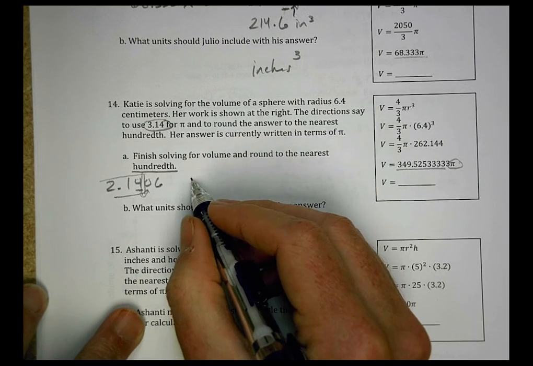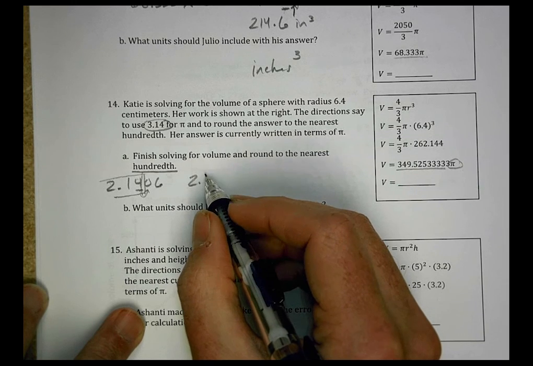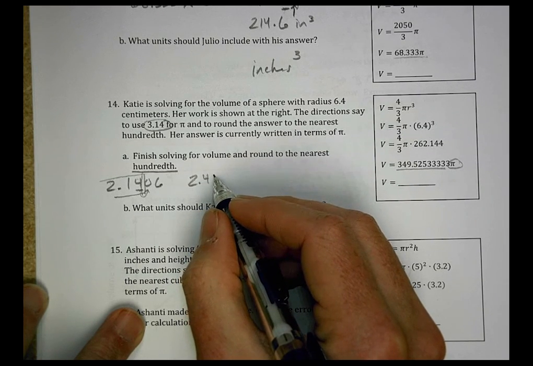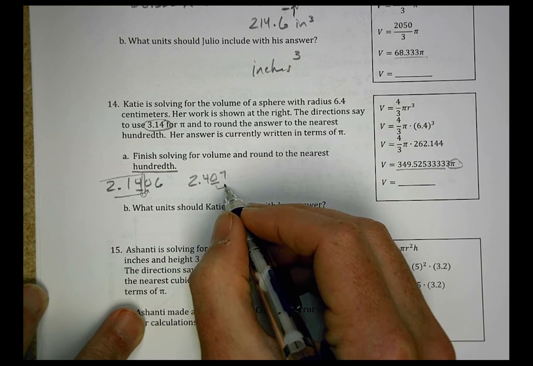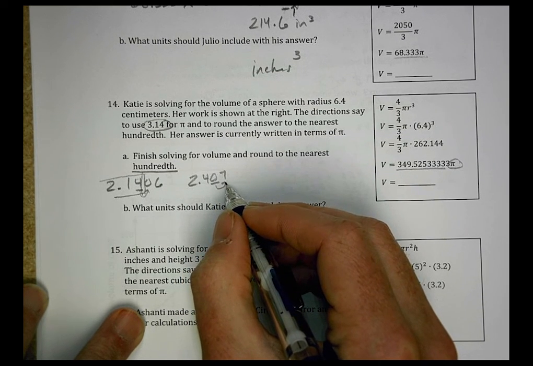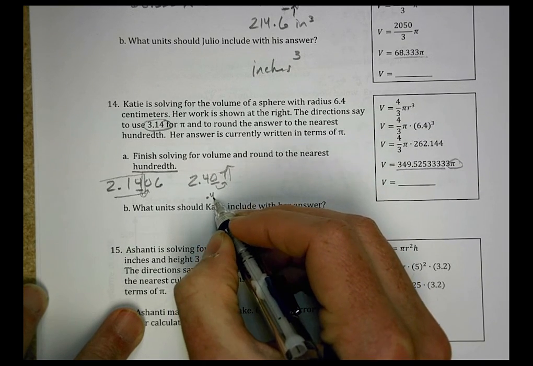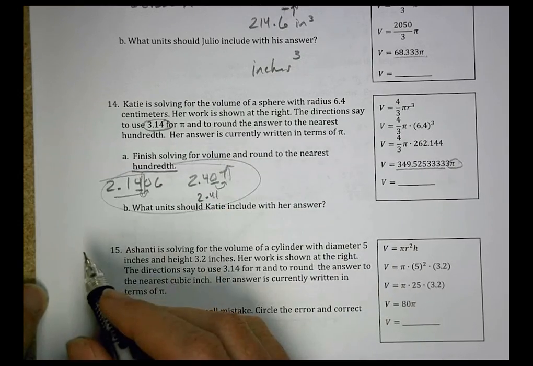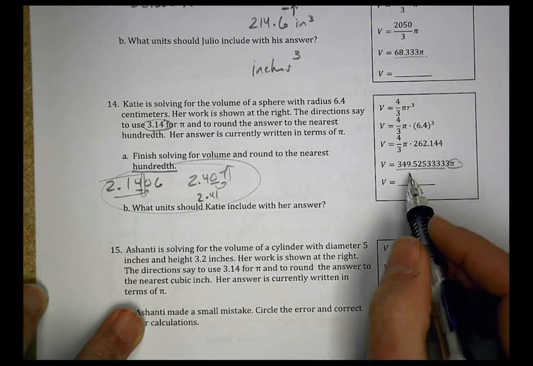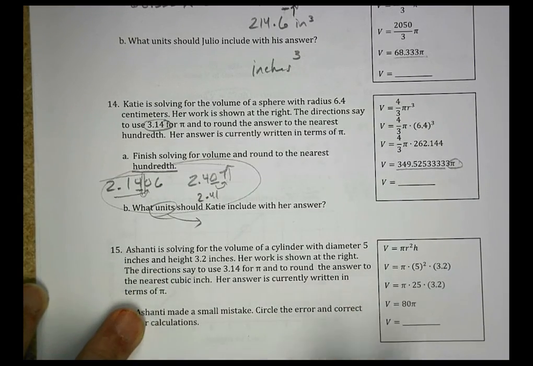If it was, let's go with 2.407, we would again look at the hundredths place, look next door. That's greater than 5, so we're going to round everything up 1. So the 0 becomes a 1. Again, these are not answers at all. We're just talking about the rounding part, because you're going to multiply that, get a number, and solve it, and then figure out what units you would use for this one there.